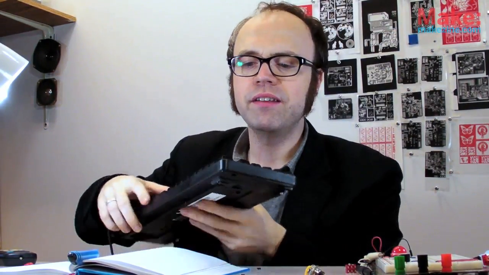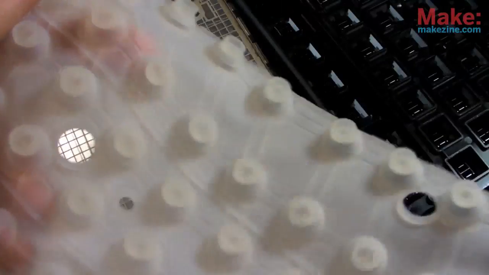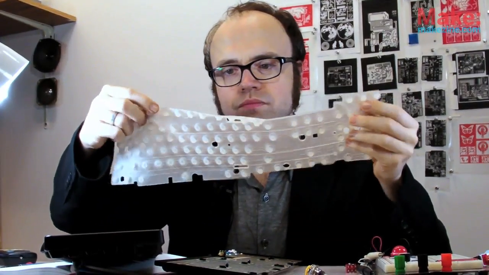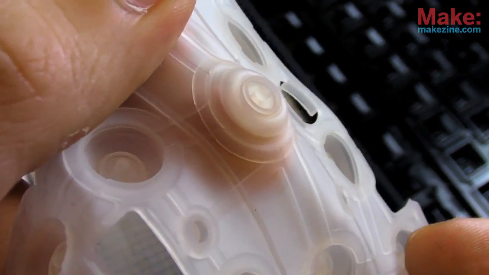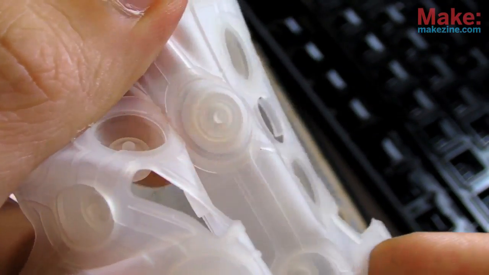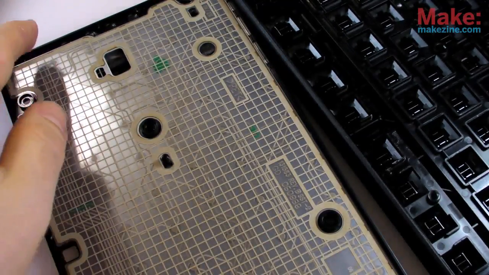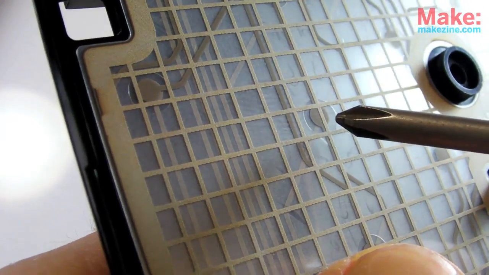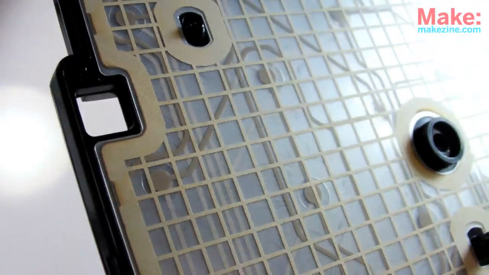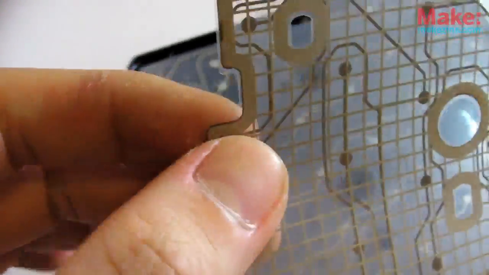And most computer keyboards use a pretty similar design. Big rubber keypad, but no conductive material on the back. Instead, simply a post that pushes together two separate films with the conductors printed on them.